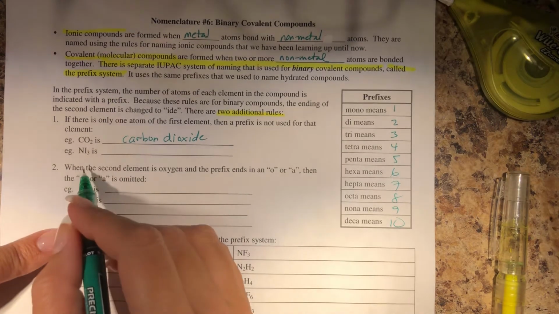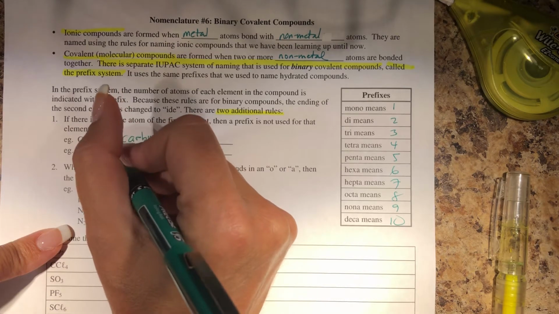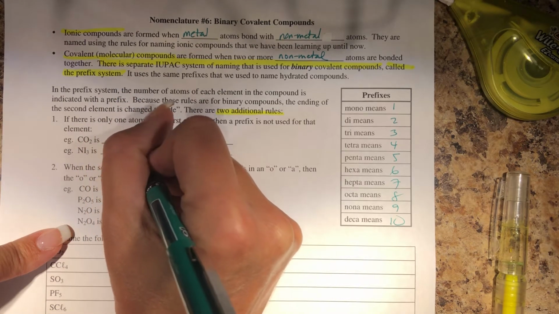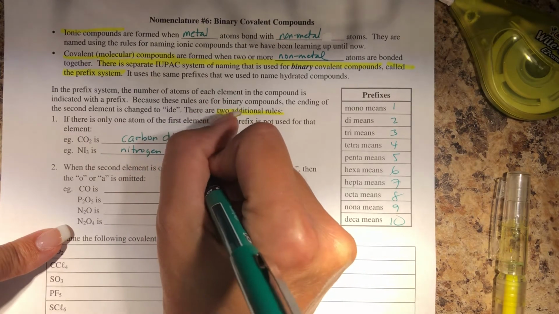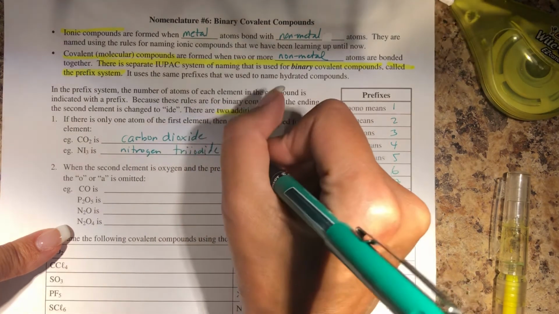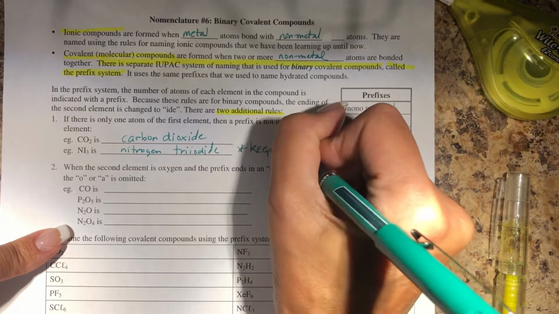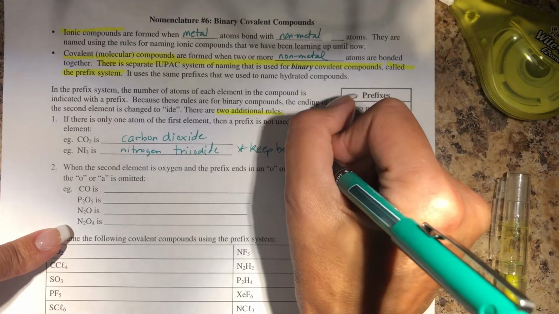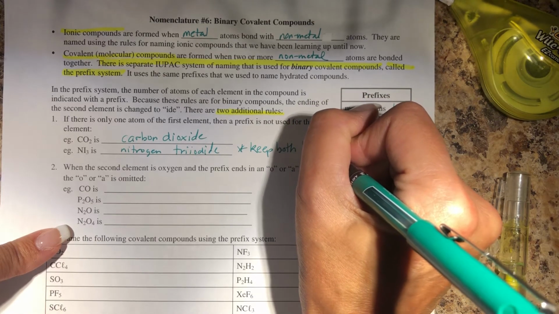And NI3 would be nitrogen triiodide. So you keep both I's. I know it seems kind of strange because we don't really see that in any other English words, mostly anyway, but we do.